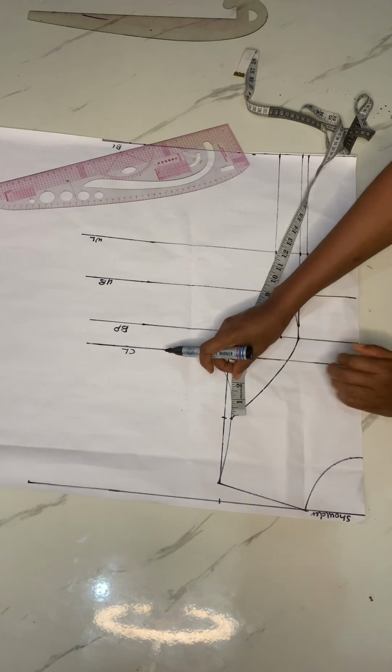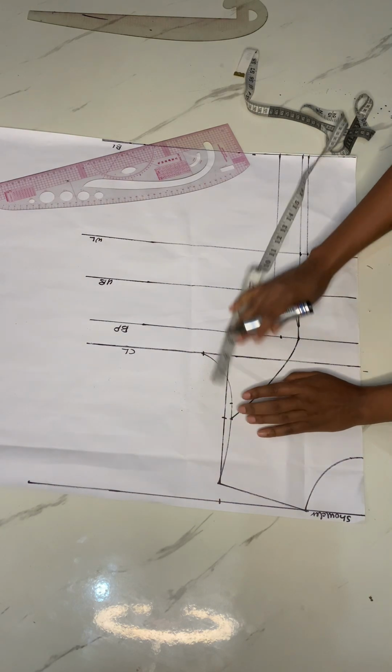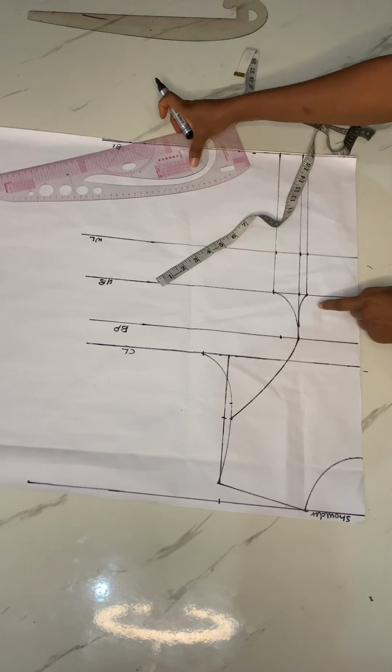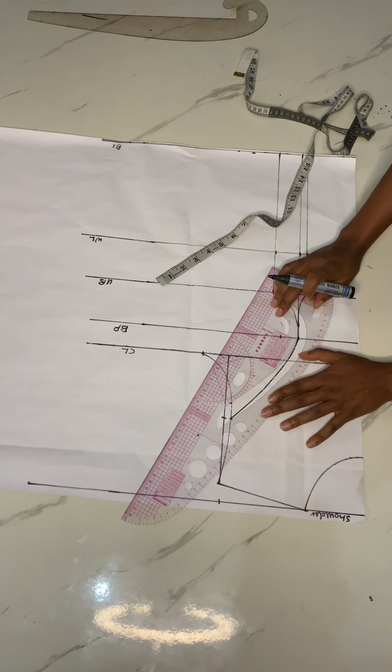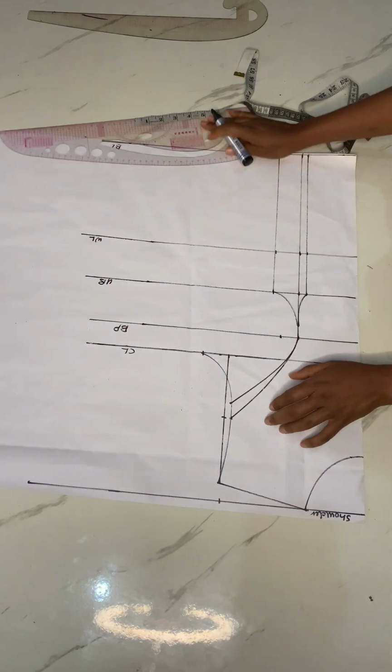The next thing is for you to come down from that midpoint, come down by 1 inch, then curve it back to the bust point. So watch how I curve it. Okay, this is what we have there.